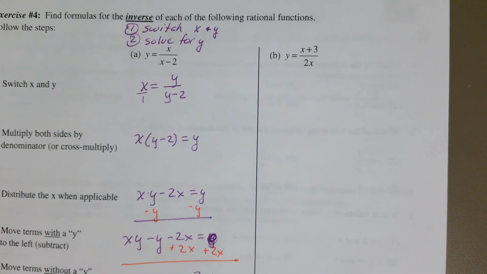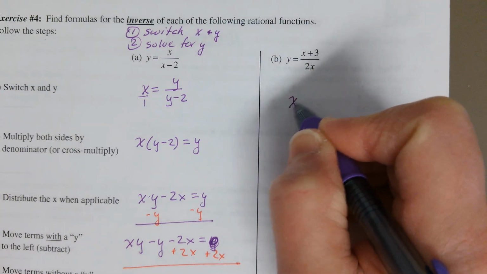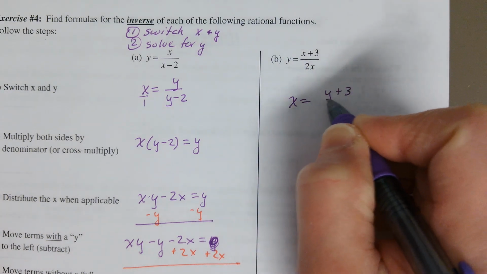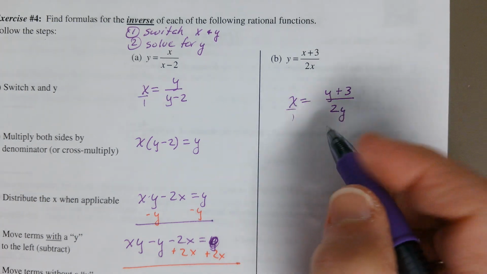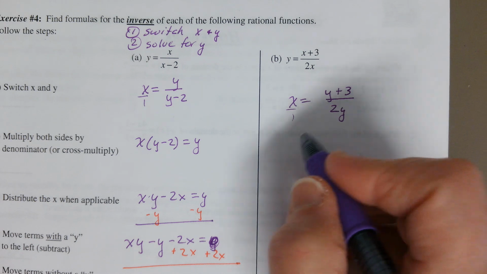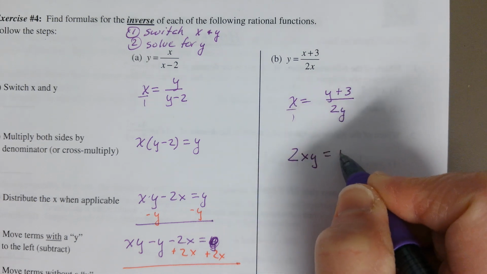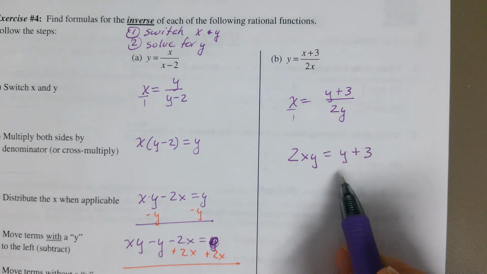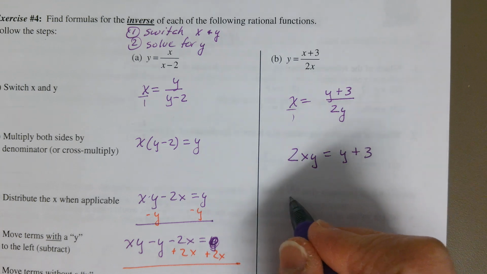So let's look at B. Switch x and y. X equals (y plus 3) over 2y. Put that over 1, cross multiply. X times 2y is just 2xy. Let's move this term of y over to the left-hand side by subtracting y.